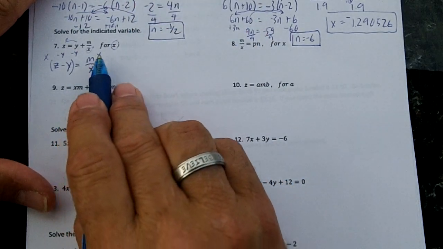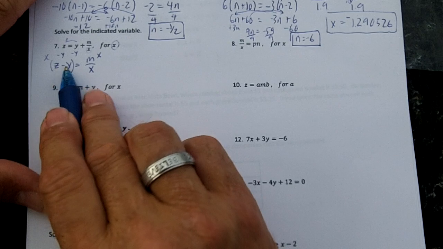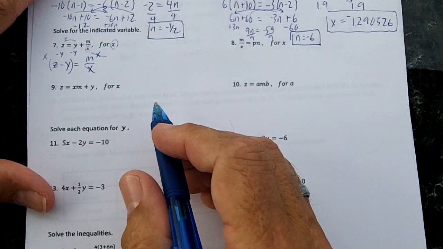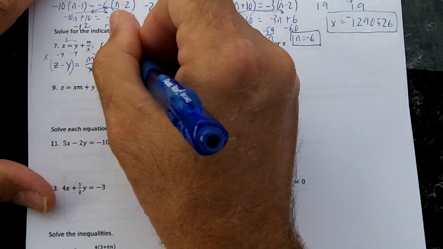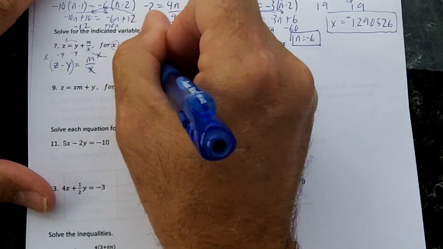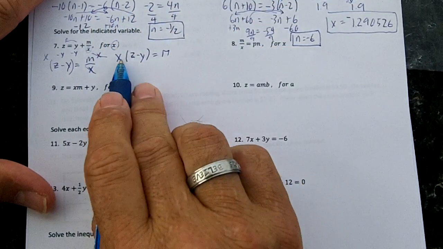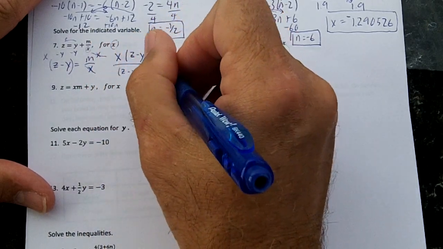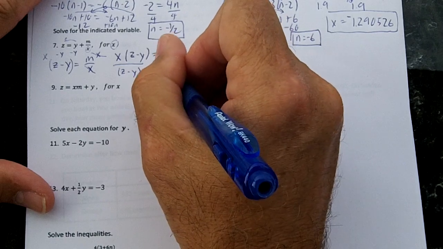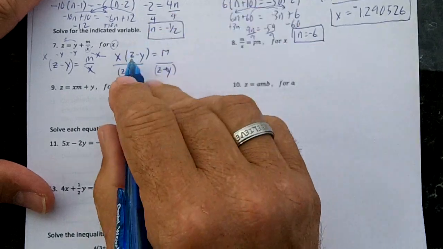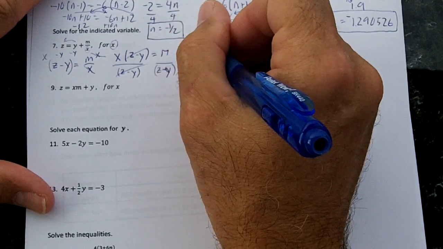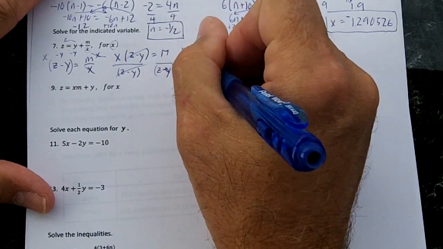The opposite of divide by x is to multiply by x. So I'm multiplying the whole side by x, and over here, my x's are going to divide out, aren't they? So that gives me x times the quantity z minus y equals m. Now then, to get the x all by itself, I'm going to divide both sides by z minus y. This is kind of tricky. So when I do this, the z minus y's cancel out, and I'm going to be left with x equals m over z minus y.